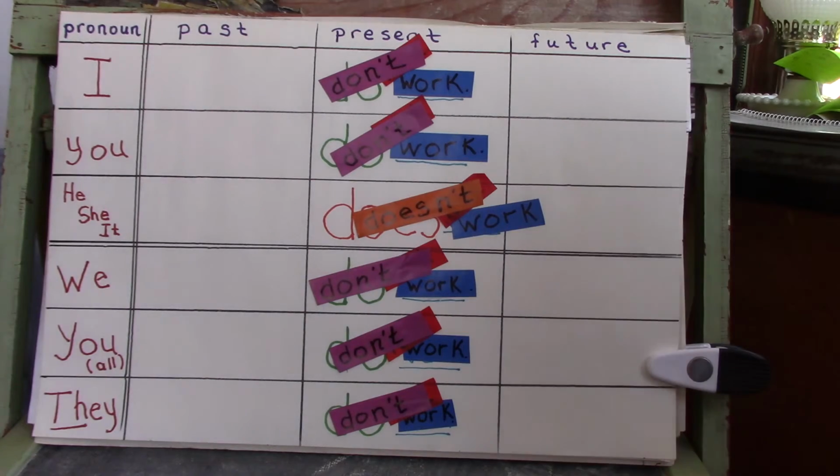Okay, those are some examples of the auxiliar do, and with the negative, and the verb work, trabajar.